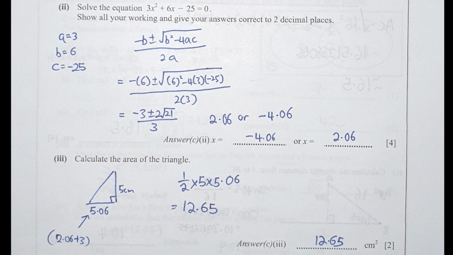So for the next part, I will be using the quadratic formula. So a will be 3, b will be 6, and c will be negative 25. So by substituting it into the quadratic formula, negative b plus minus square root of b squared minus 4ac over 2a, you will get the final results as negative 4.06 and 2.06 respectively. So you are required to use the positive result because for distance it cannot be negative. So half times 5 times 5.06, you get your final result as 12.65 centimeter squared.